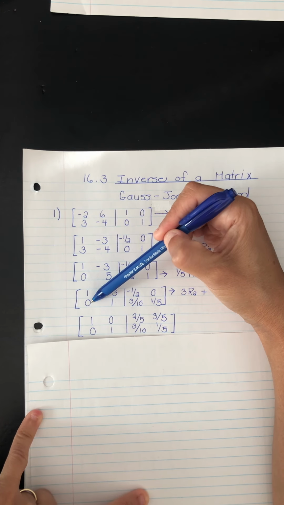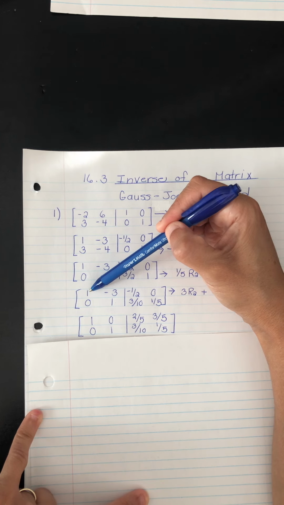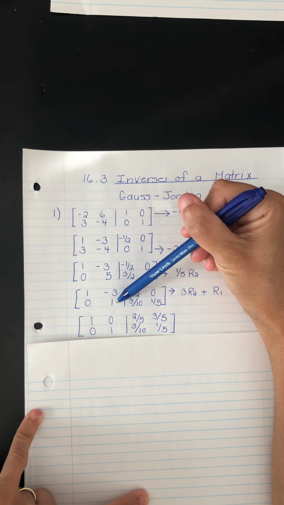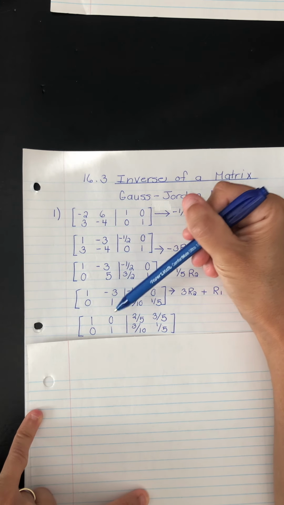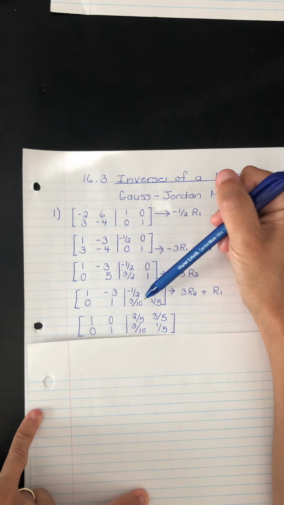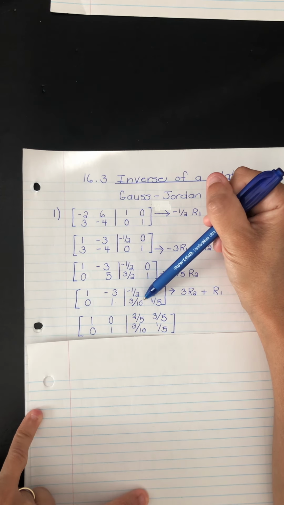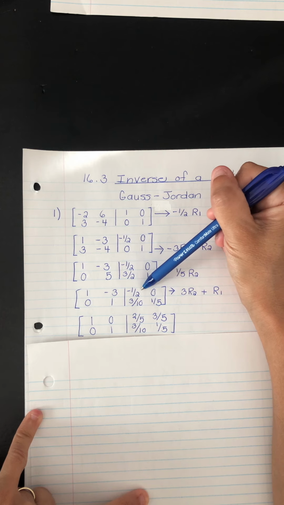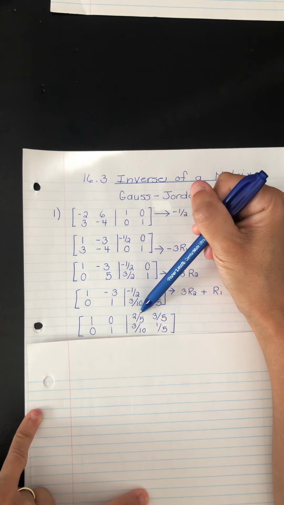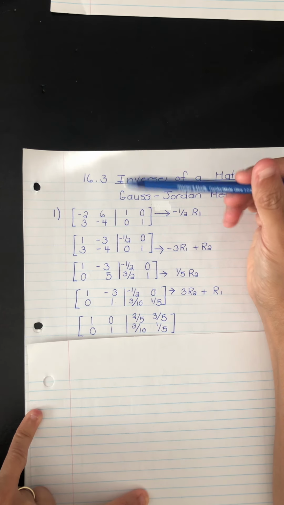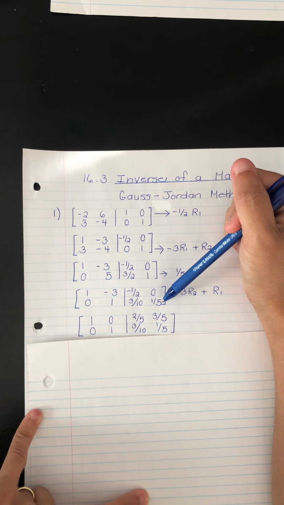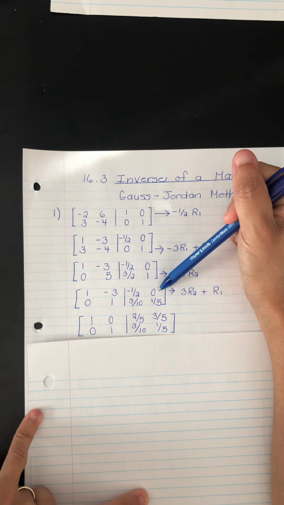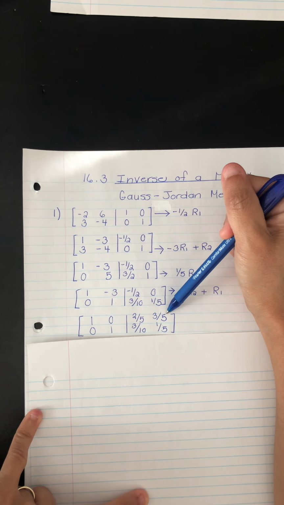3 times 0 is 0, plus 1 is 1. 3 times 1 is 3, add -3 and you get 0. 3 times 3/10 is 9/10. Take 9/10 and add -1/2 and you will get 2/5. And finally, 3 times 1/5 is 3/5. Add 0 and you will get 3/5.